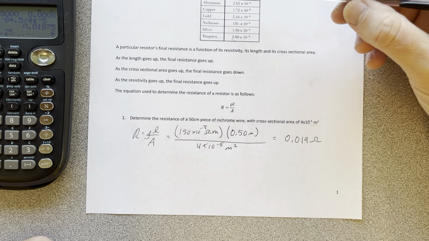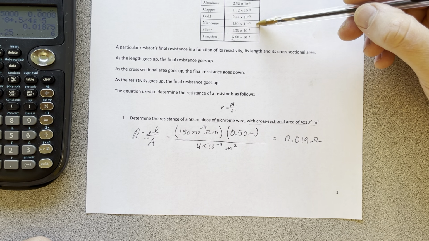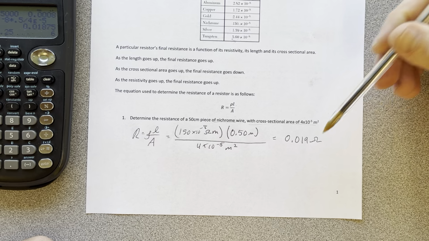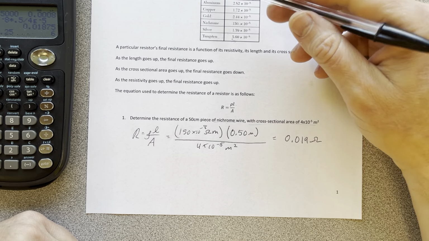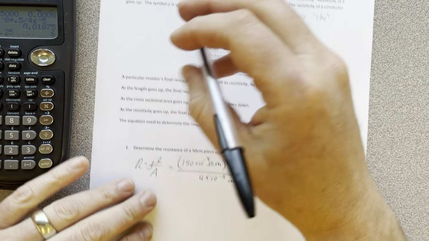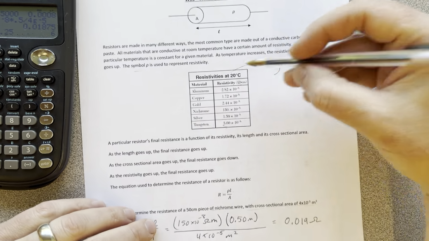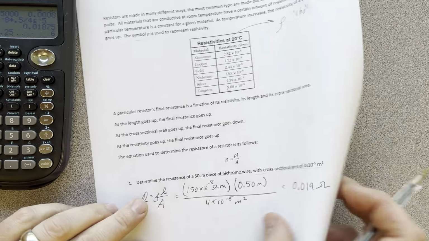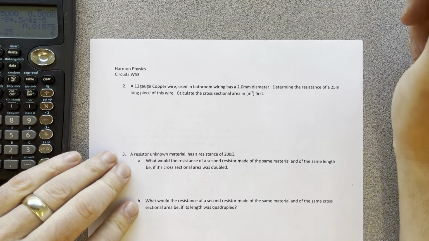So wire, even the worst conducting wire, does not make a very good resistor. You know, even the worst piece of metal is still a pretty good conductor. So that's why we got to make special blends of stuff to get higher resistivities, all right, to make actual resistors.